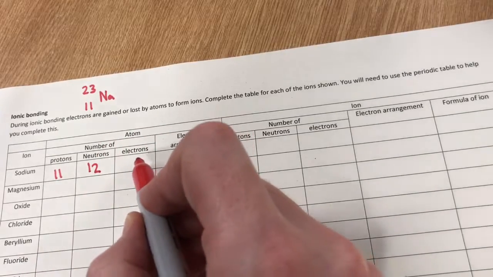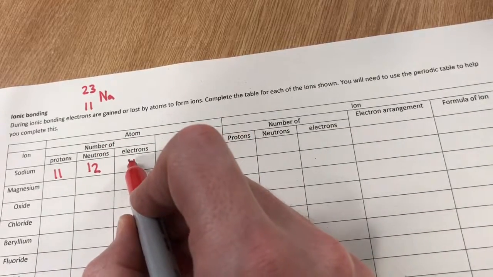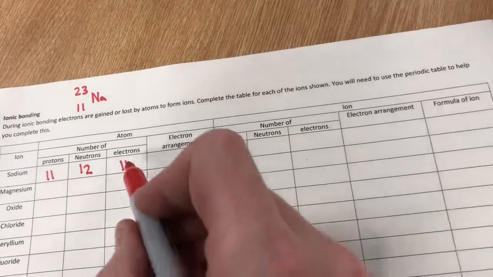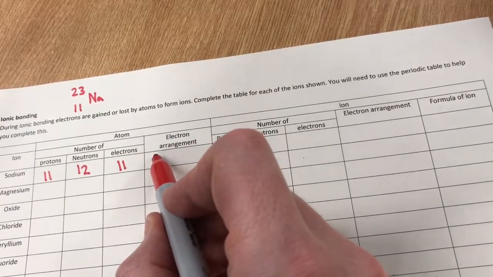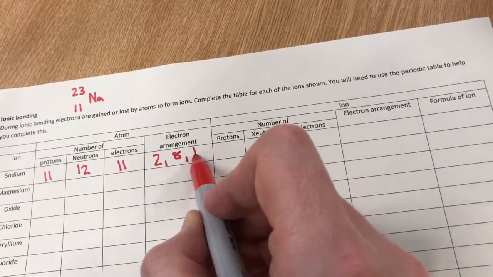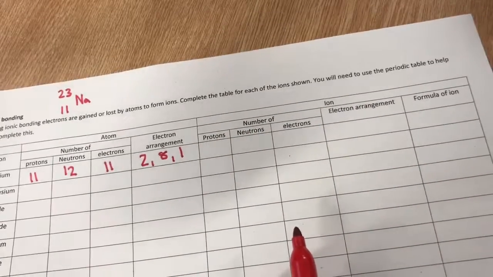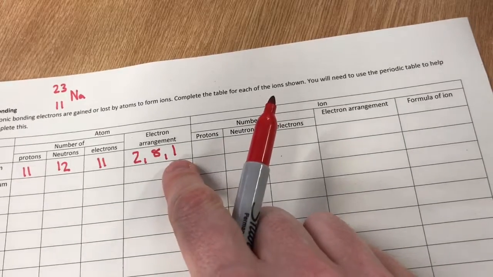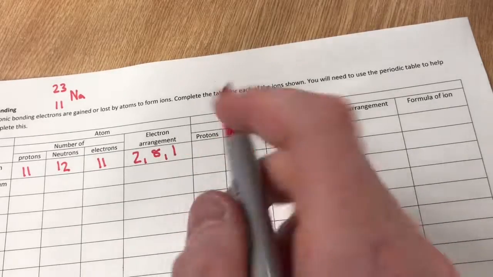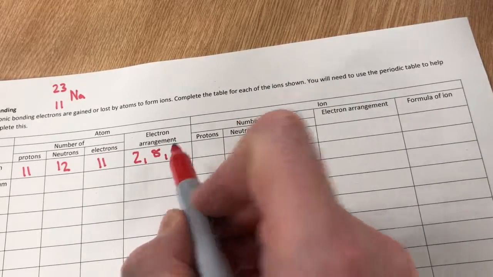And this has 11 electrons because core knowledge tells us electrons have to be the same as protons. In terms of arranging these electrons, 11 electrons, we have 2 in the first, 8 in the second energy level, and 1 in the final energy level. So this arrangement is not stable. This is not full. How's it going to achieve a full stable energy level? It's going to lose this electron.